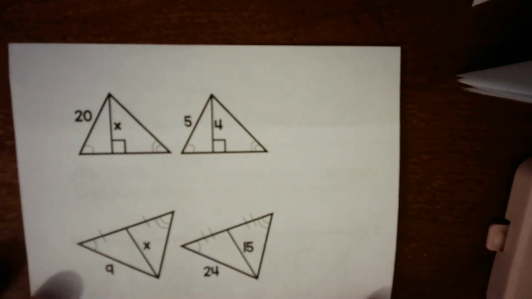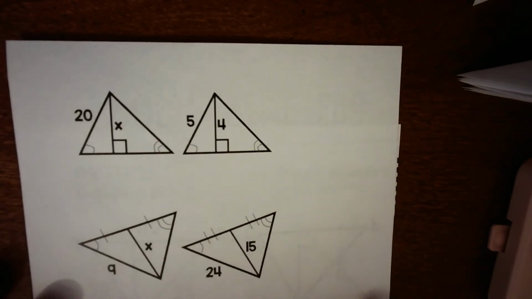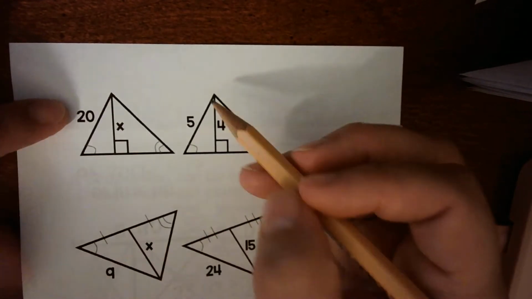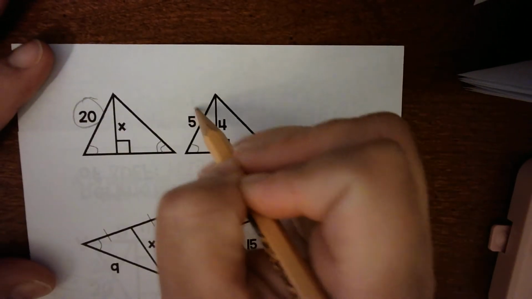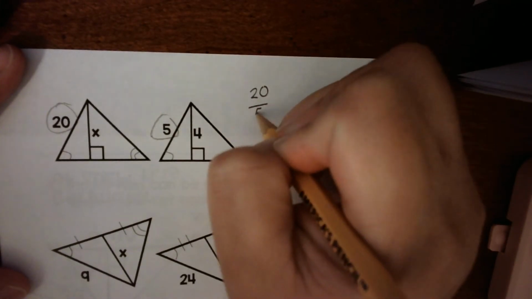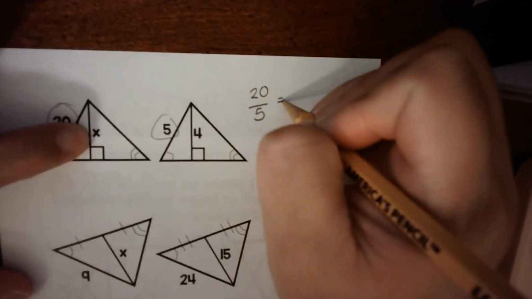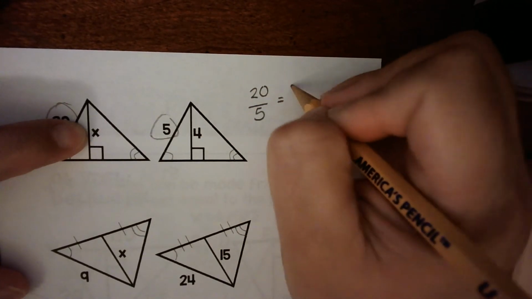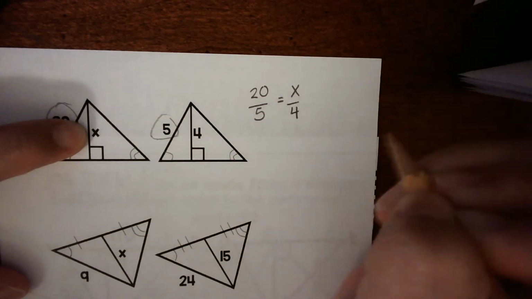Let's take a look at the next one. All right, on the next one, we're going to set up all of these proportions kind of the same. These are still set proportional to each other, and we want corresponding sides, so this one corresponds with this one. We write 20 divided by 5 is equal to, and then the altitudes were the parts that are proportional to one another, so x divided by 4.